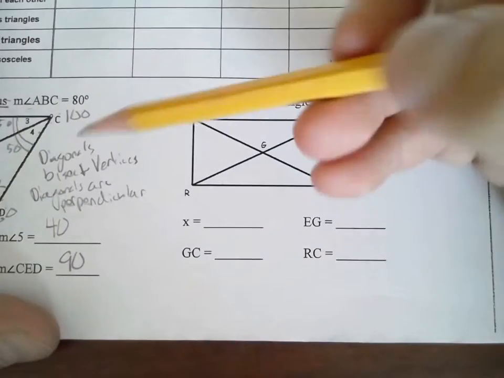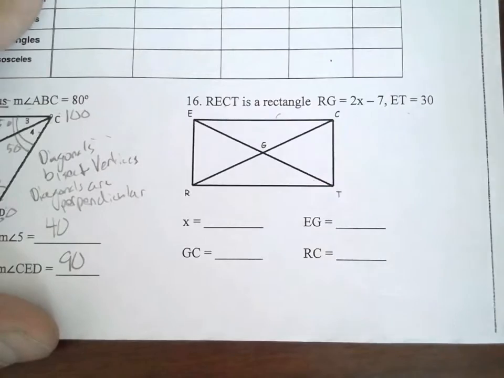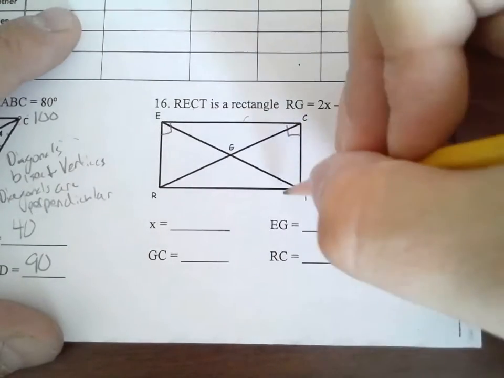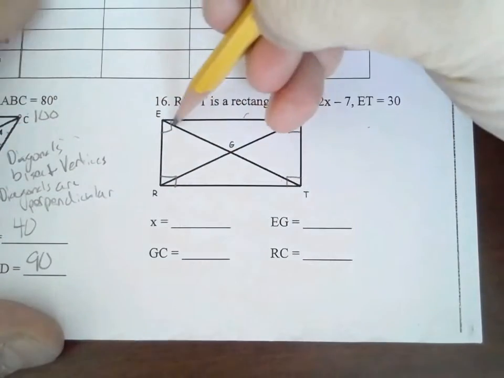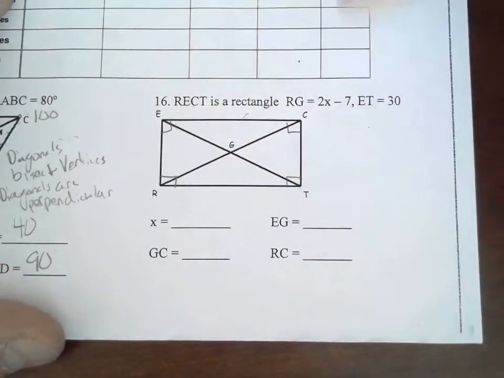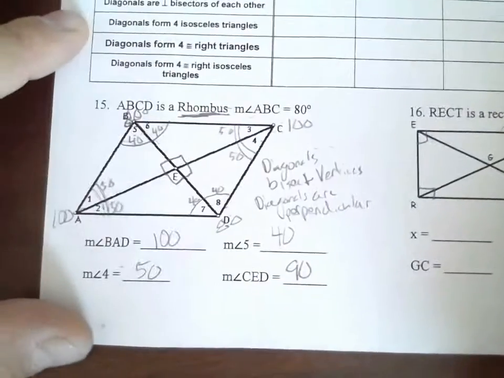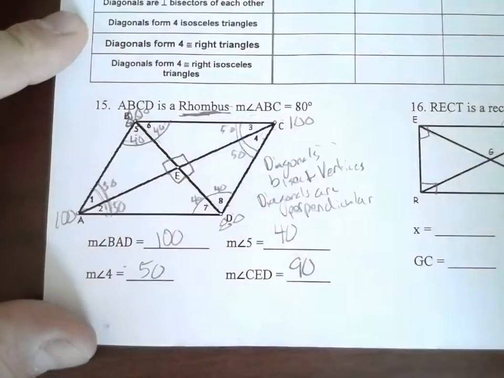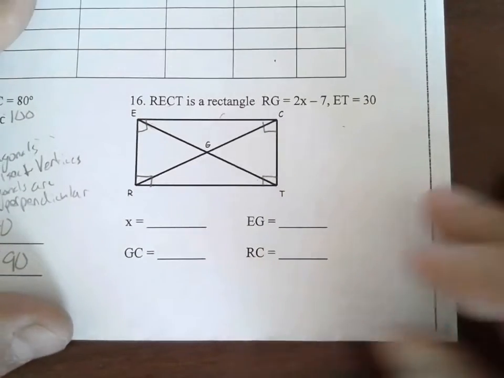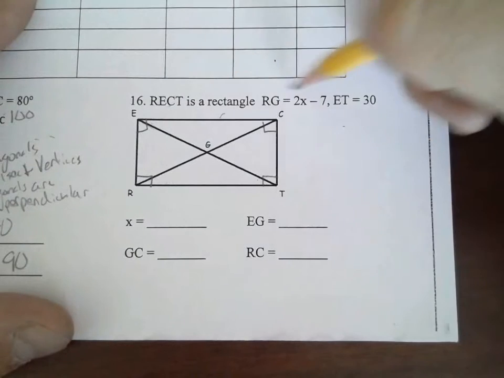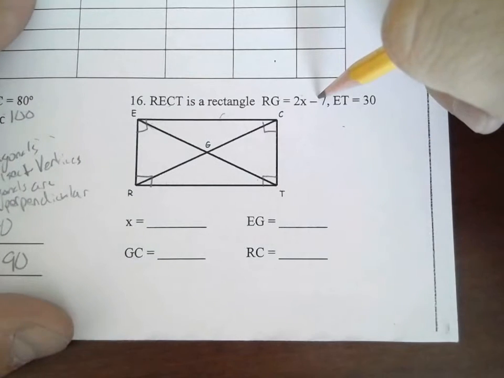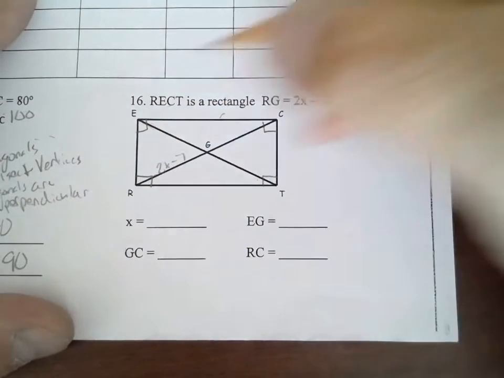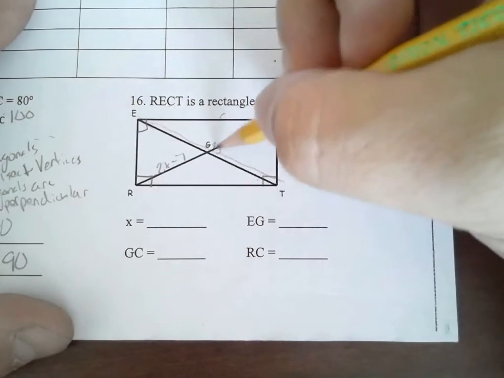Contrast that to a rectangle. If you know the difference between these two, you're in great shape. In a rectangle, the big difference is you always get 90 degrees, and the diagonals are congruent. So if you ever draw a rectangle, you can kind of see that. Over here, you can see that this diagonal is longer, and this one's clearly shorter. So looking at this rectangle, RG is 2x minus 7. ET is 30, so this whole thing is 30.